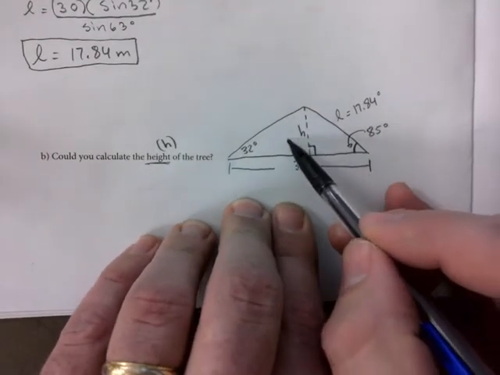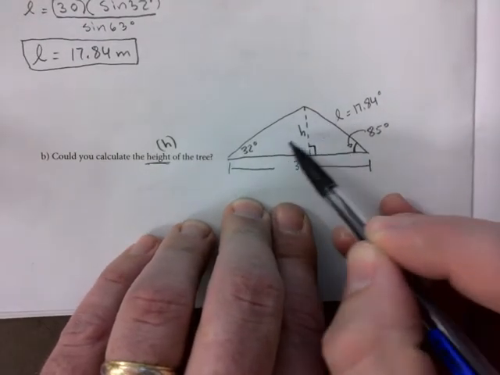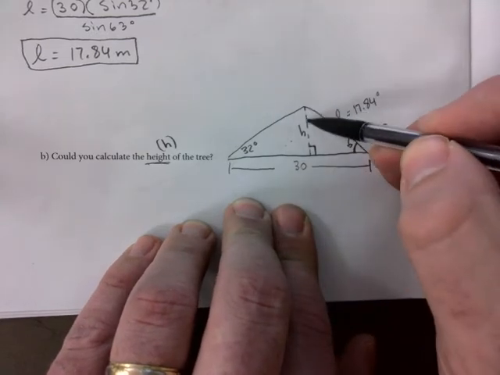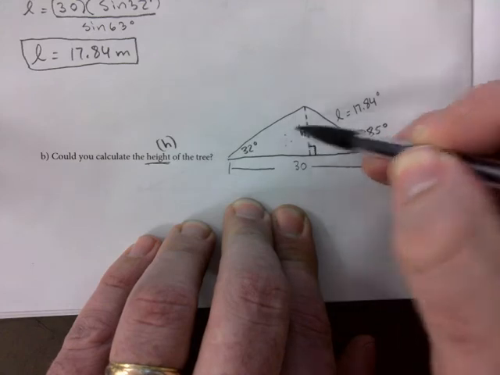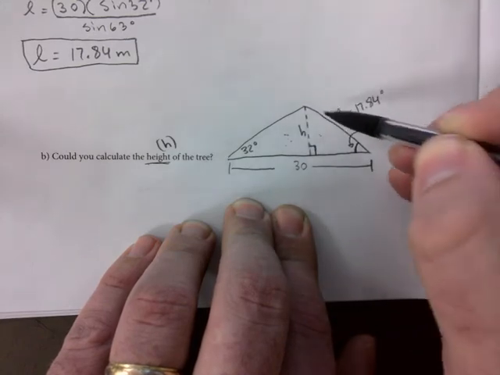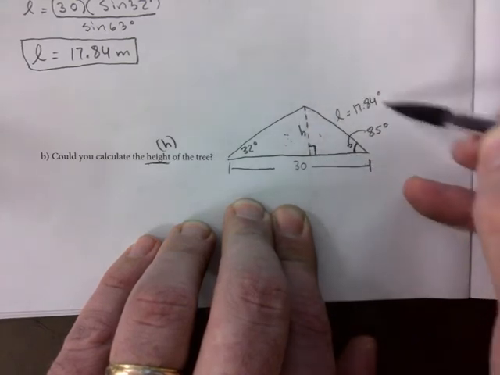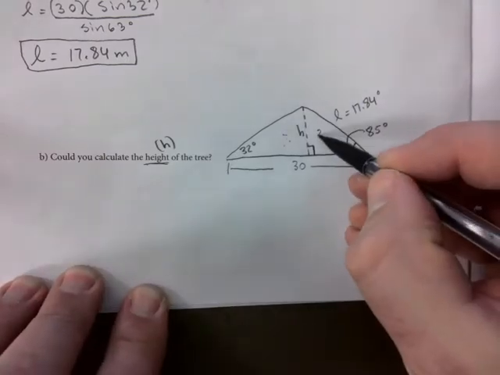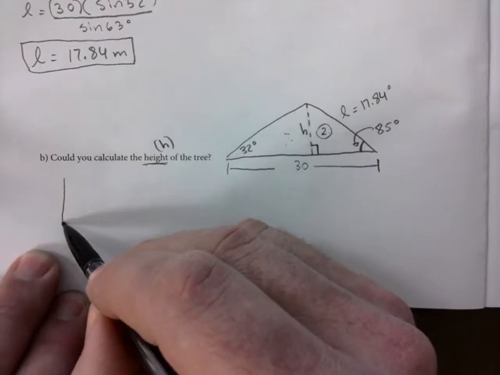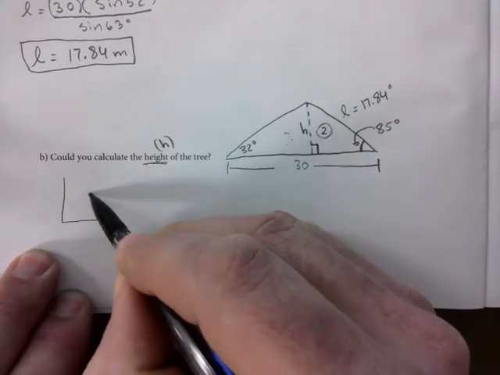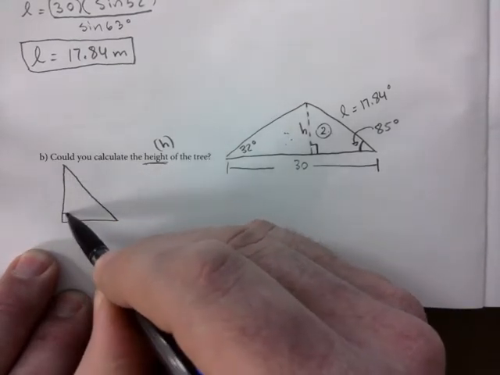What you can do is pick one of these two right triangles, because you're interested in that dashed line that is cutting that triangle. I'm going to pick this side because it has more information. So this is triangle number 2. Let's draw that out here. Just copy for now, this will help you later.